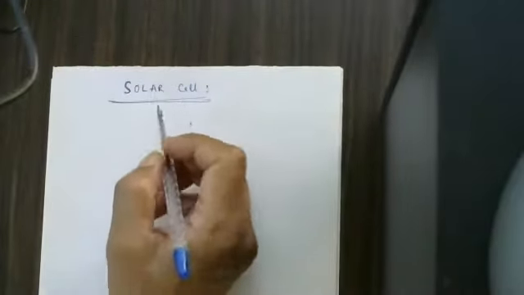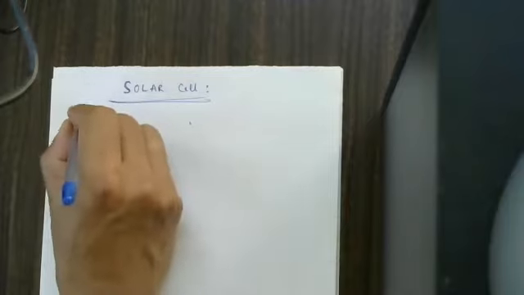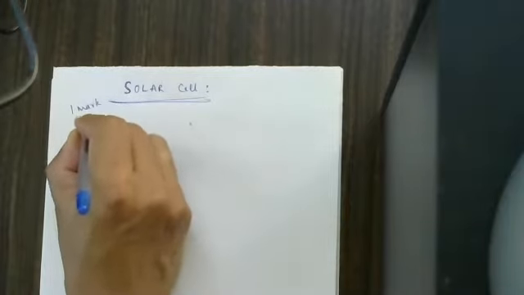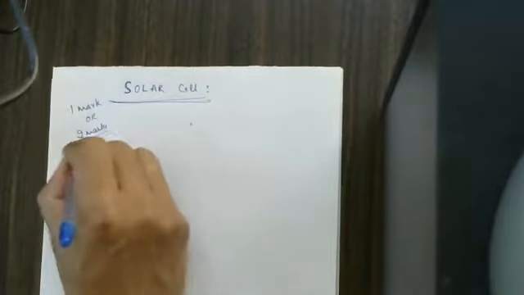Now, solar cell. Solar cell, first one mark question. I told you already, here we are asking either for 1 mark or maybe maximum for 2 marks, not more than this. Usually we prefer to ask for 1 mark question only. Okay. Maximum we can ask for 2 marks question. First, 1 mark question.